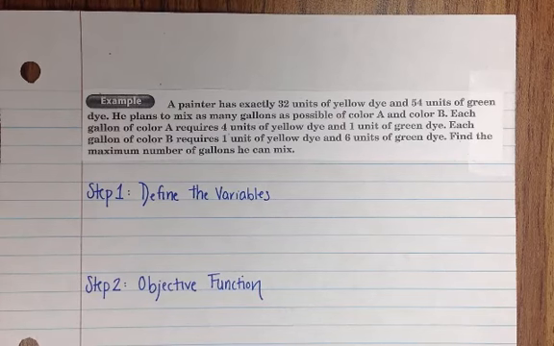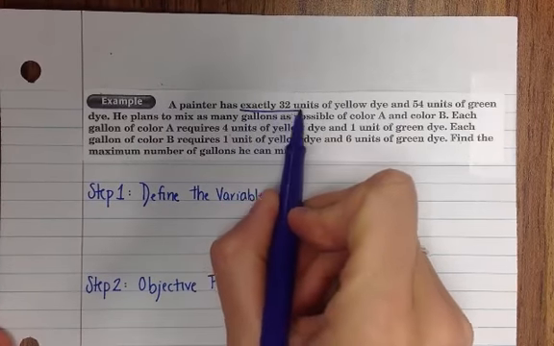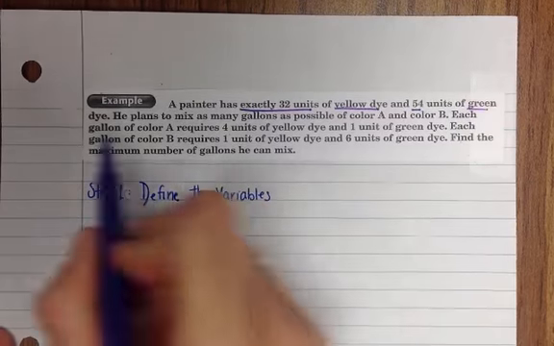Today we're going to be looking at linear programming. So here's our example. We're going to read it and do some close reading and underlining what we think the important information is. So a painter has exactly 32 units of yellow dye and 54 units of green dye.